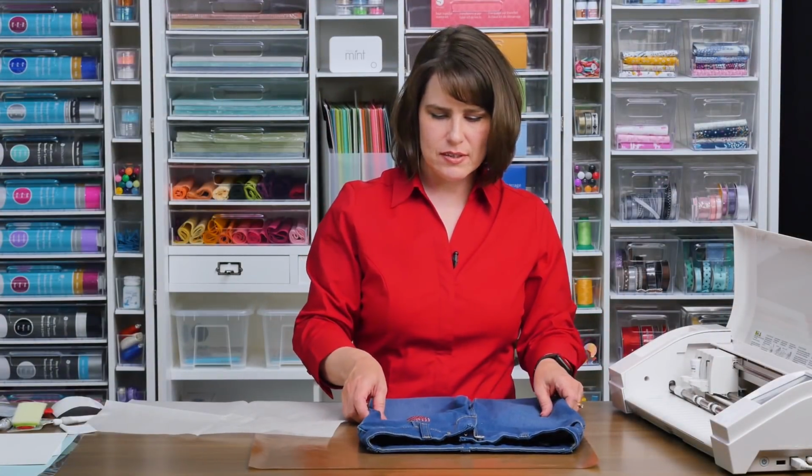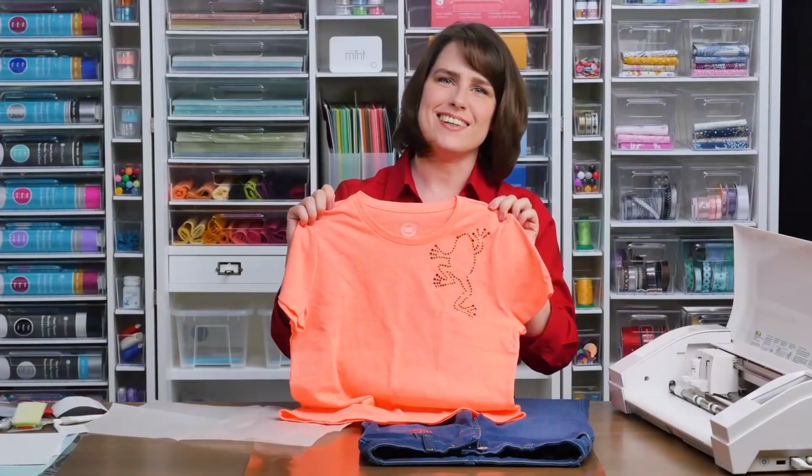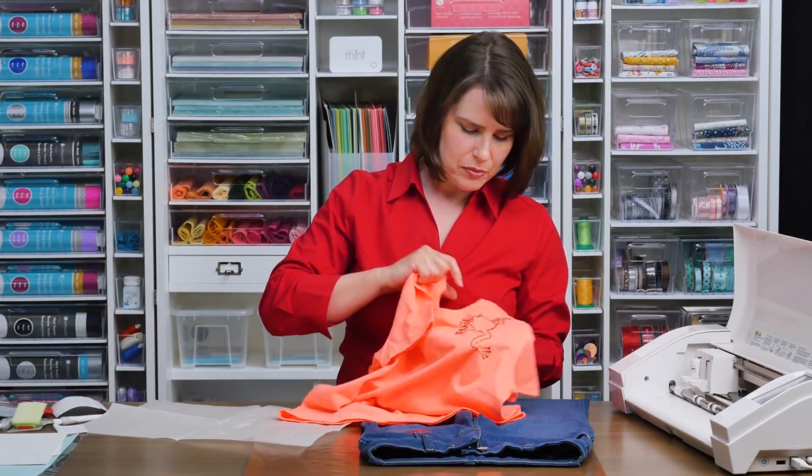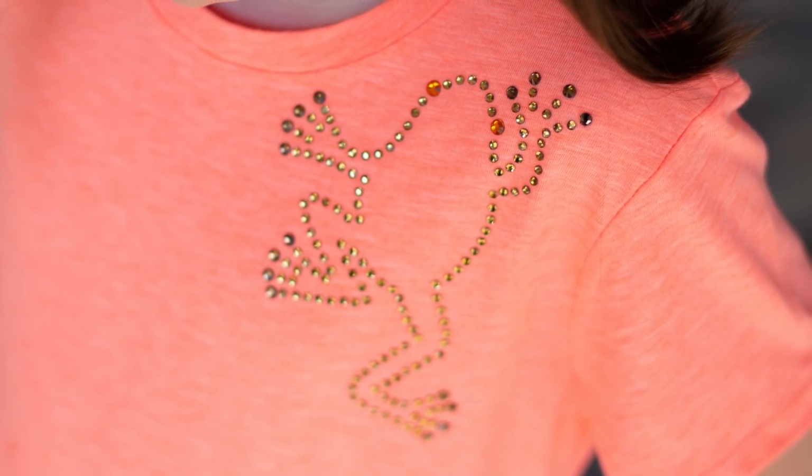And I do have one other example I want to show you. I used rhinestones to add a little frog to this t-shirt. And again, it has a couple of different sizes, actually 3 different sizes, and those were just placed and heated like I showed you.